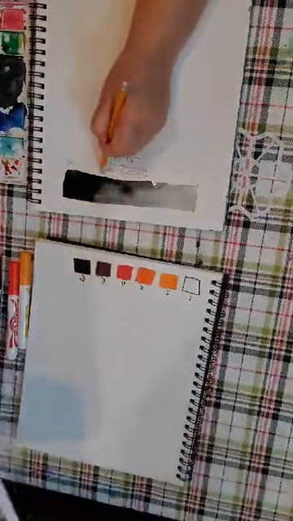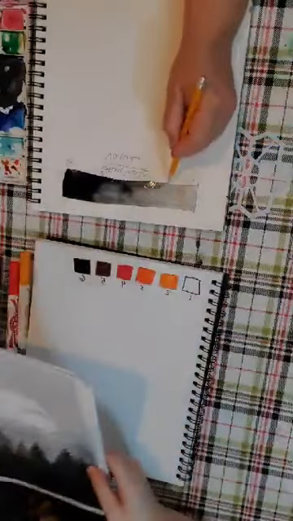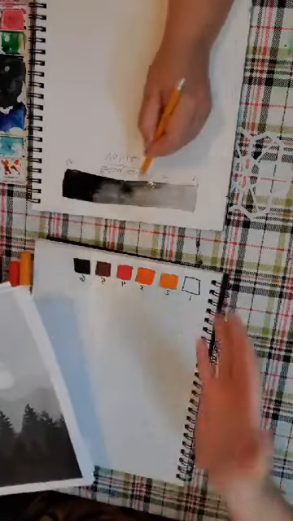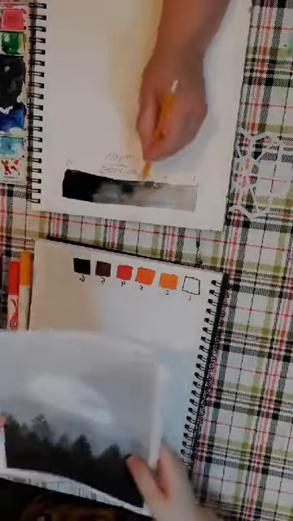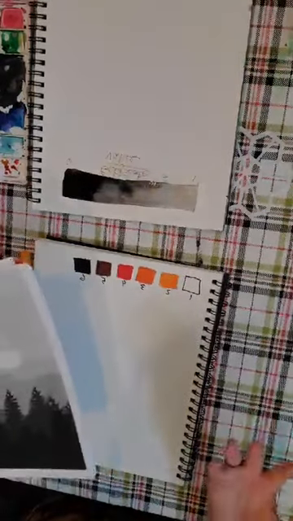So if you're doing the gradient like this, if you think about what a 5 on that scale is going to be, it's going to be about here, right? So when you're planning your picture, you can keep in mind that the 5 is going to be closer to the foreground, the way we're doing it. We're going from light in the background to dark in the foreground.